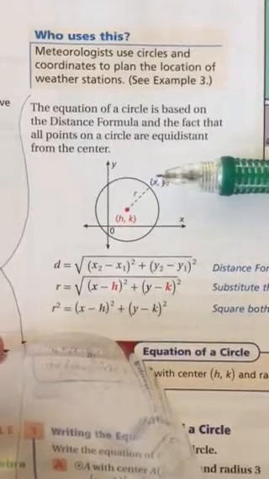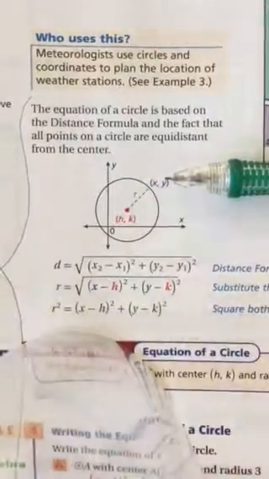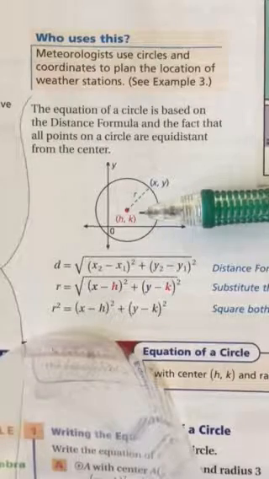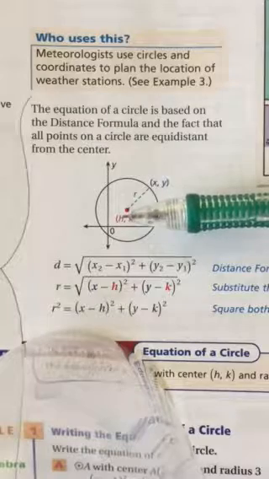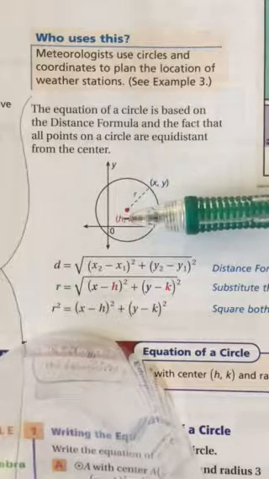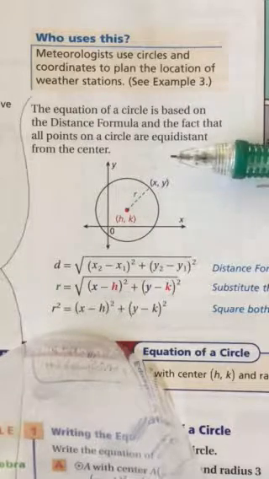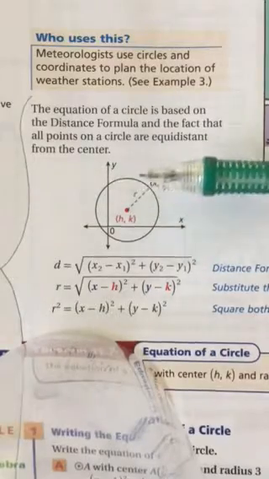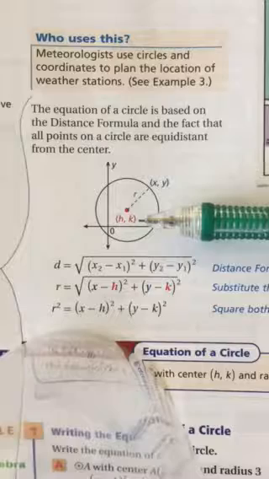So I want you to notice here that x and y represent a point that is on the circle. I also want you to notice that h and k represent the center of the circle. So h is the x-coordinate for the center of the circle, and k is the y-coordinate. So we use our traditional x and y for points on the circle, and we use h and k to represent the center of the circle. That's super important, so make sure you've understood what I'm saying.